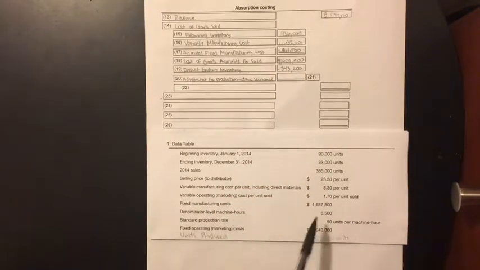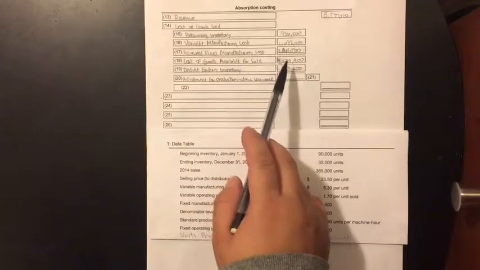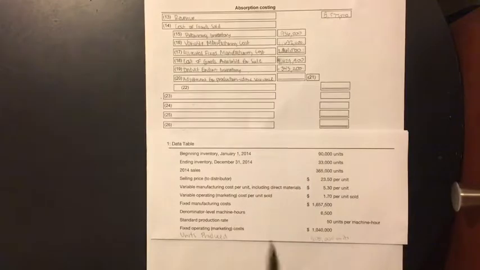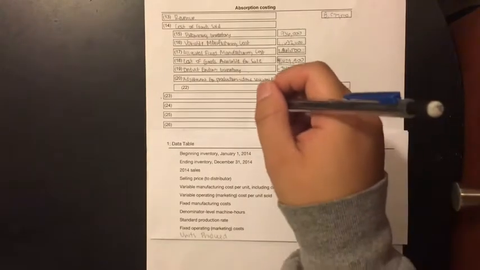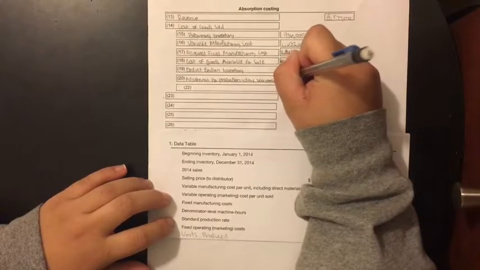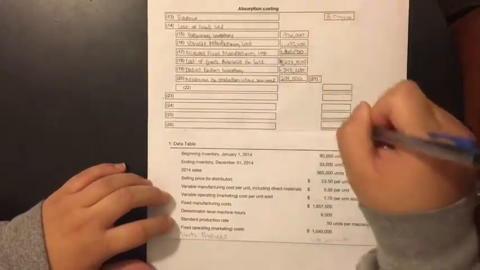So our fixed manufacturing cost is $1,657,500, and our allocated fixed manufacturing cost is $1,861,500. And that's going to give us $204,000.